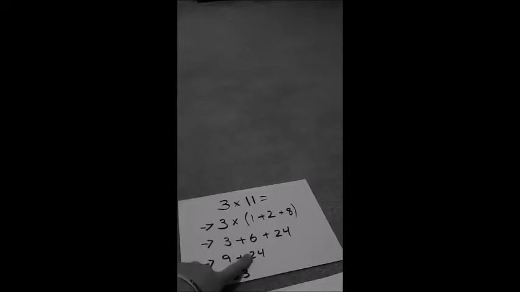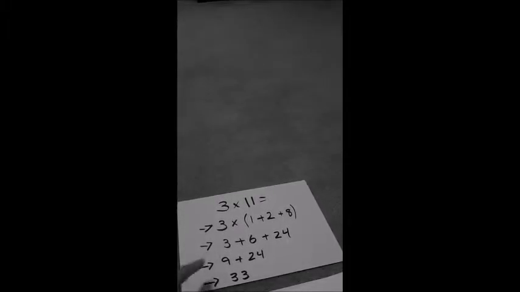The reason this is important is because the numbers 1 plus 2 plus 8 equal a sum of 11 altogether, which makes this problem able to distribute and multiply through. Next, you multiply the number 3, as seen here, by the 3 numbers 1, 2, and 8. When multiplied together, you get the sum of 3 plus 6 plus 24. Then when you further break it down, you have 9 plus 24, which equals a sum of 33, which is the answer to 3 times 11.